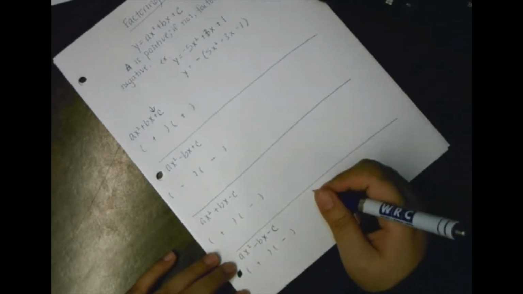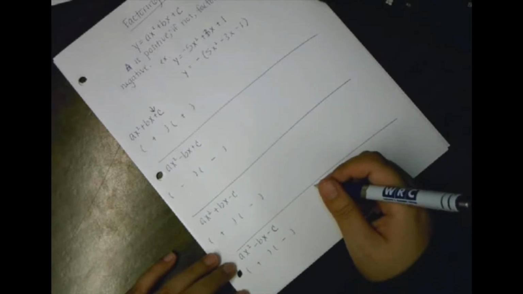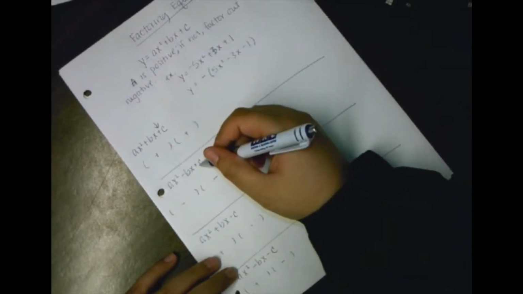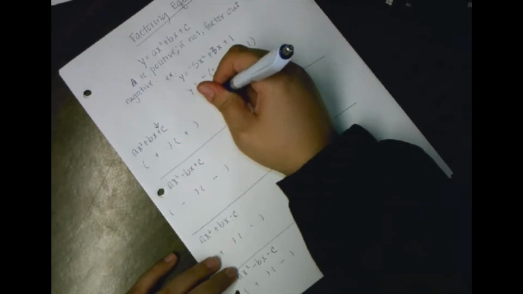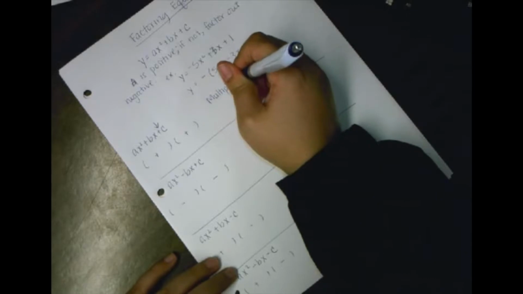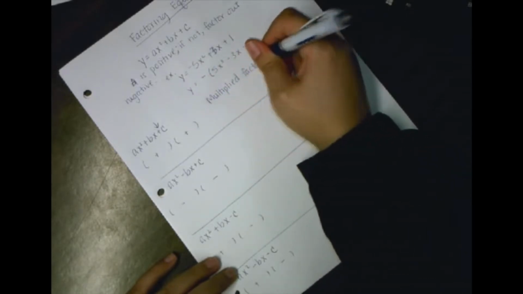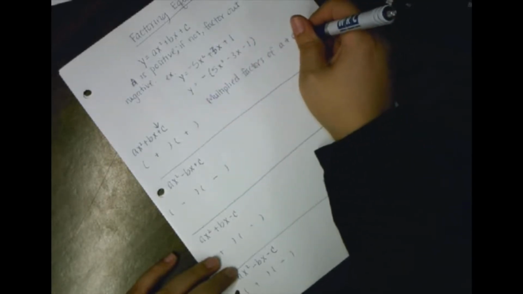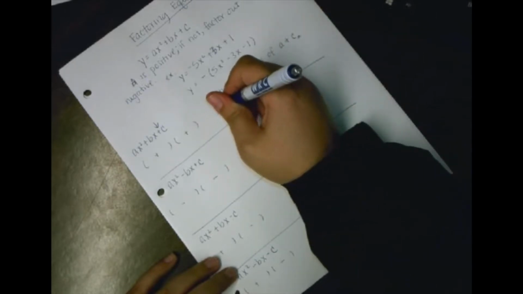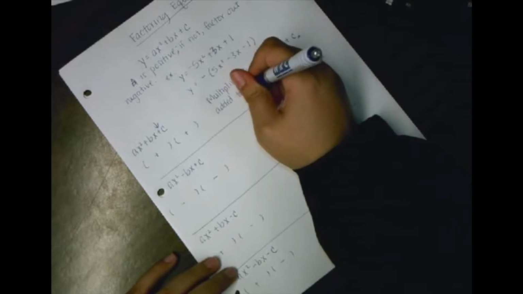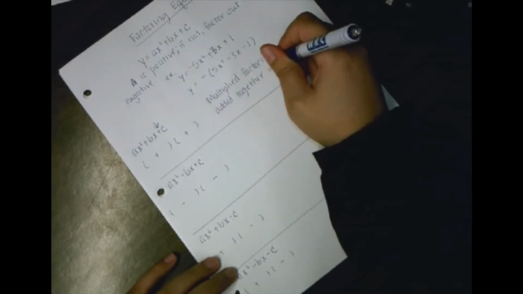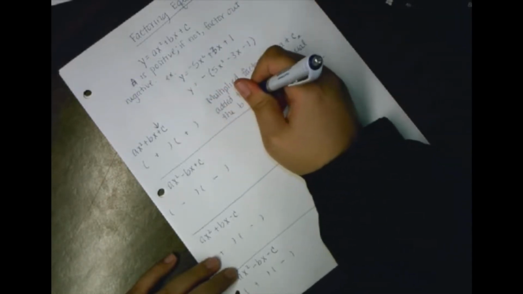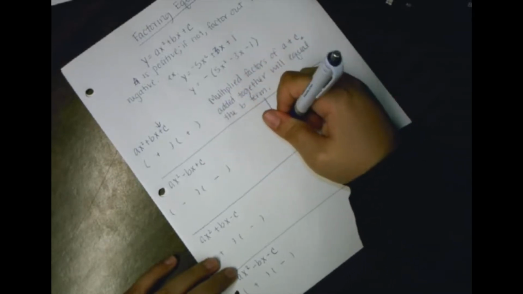Okay, so the next thing I'm going to do is take a look at my factors of A and C. So for the positive c's, the multiplied factors of A and C, added together, will equal the B term. And that's the same for both of these.